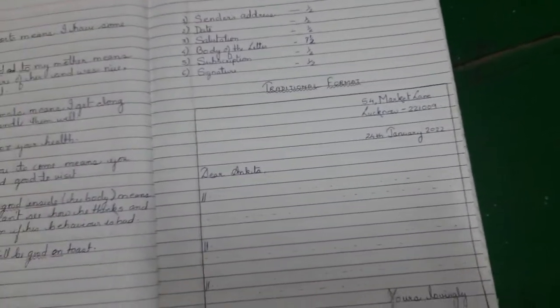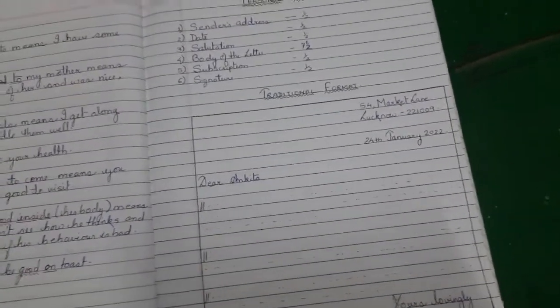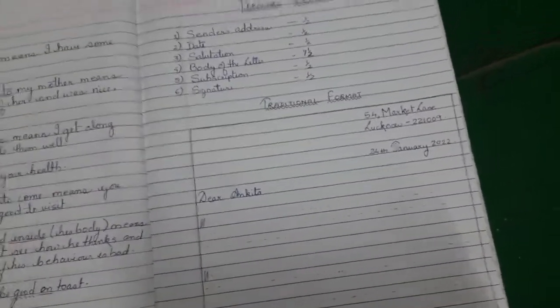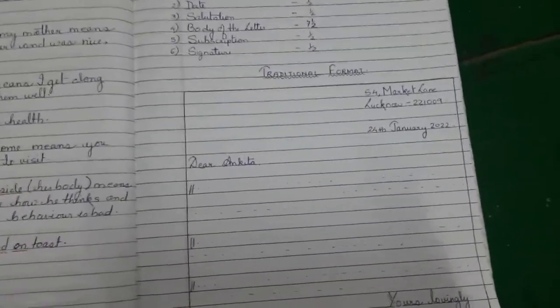We have to give you marks if you write it in this format also, but you have to write it in a correct way. It's not that you will mix the box format and the traditional format, then you will definitely lose marks. You have to stick to any one type of format, either traditional or box format. So let us see the traditional format today.